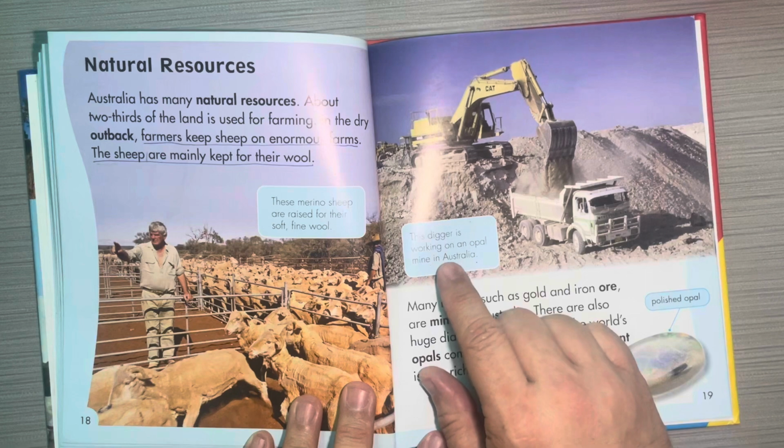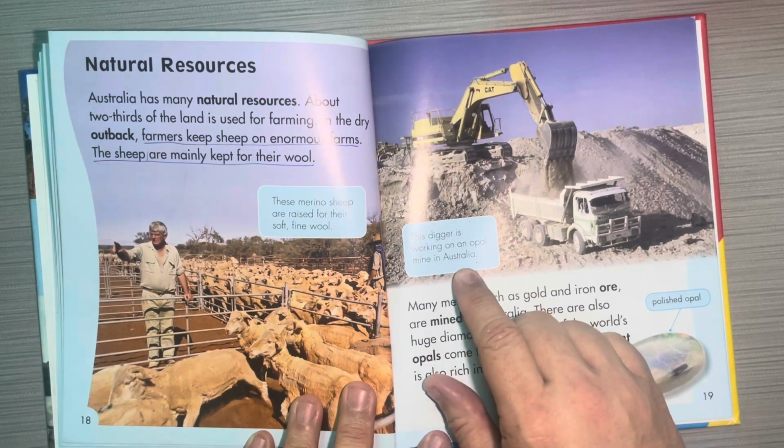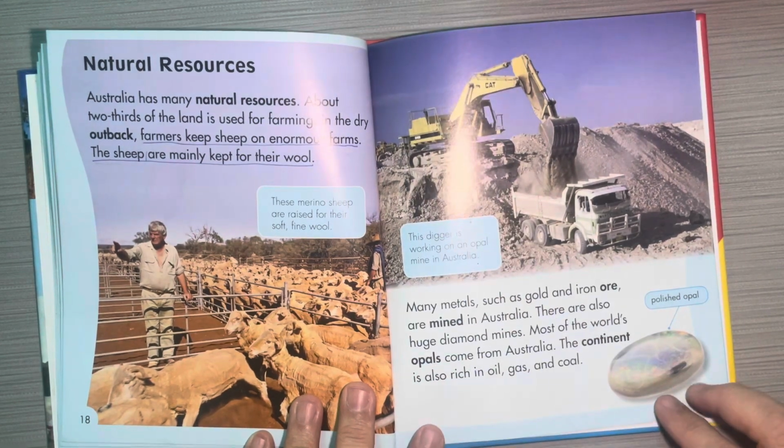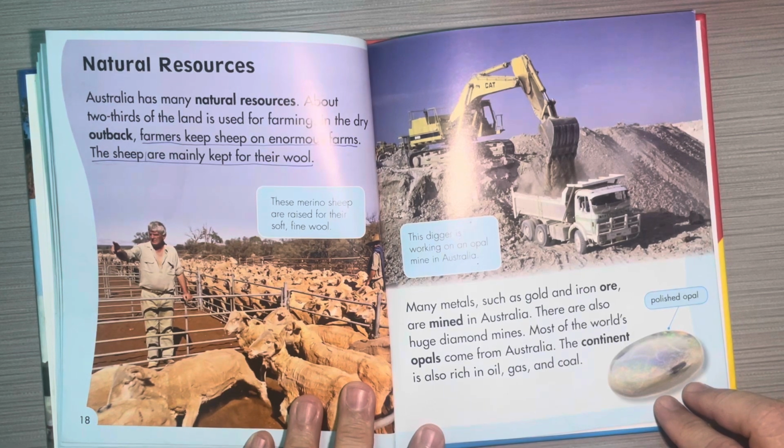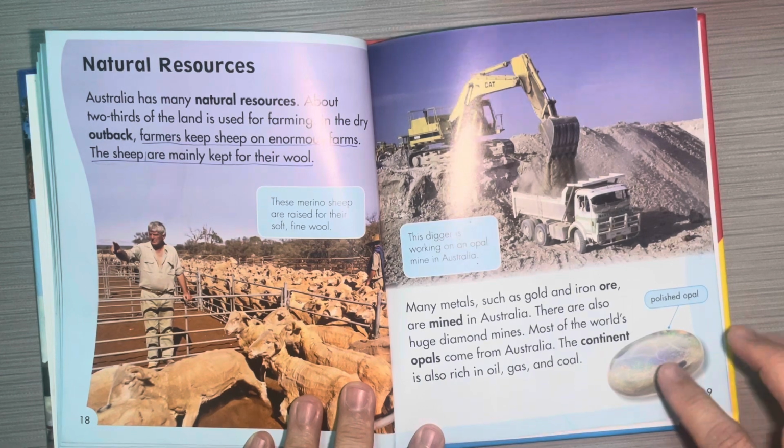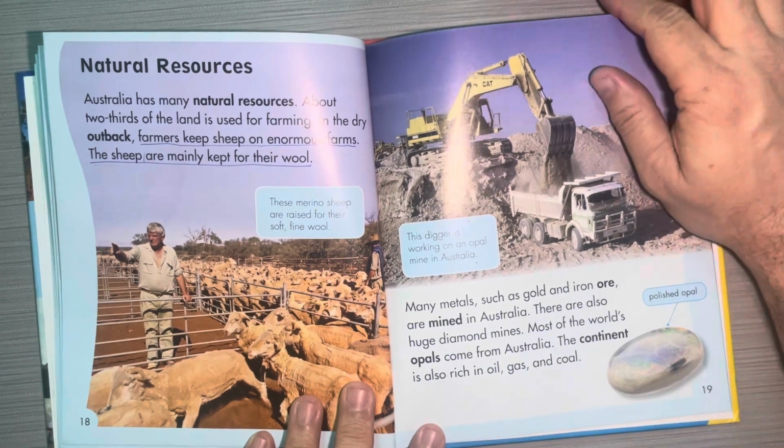The digger is working on an opal mine in Australia. Many metals, such as gold and iron ore, are mined in Australia. There are also huge diamond mines. Most of the world's opals come from Australia. The continent is also rich in oil, gas, and coal. And this is a polished opal.